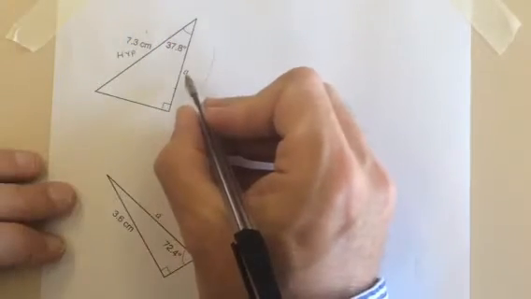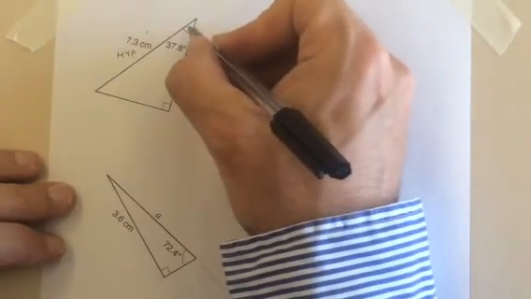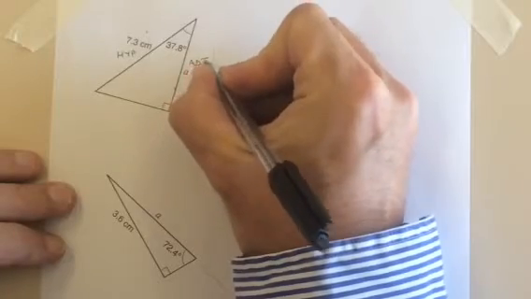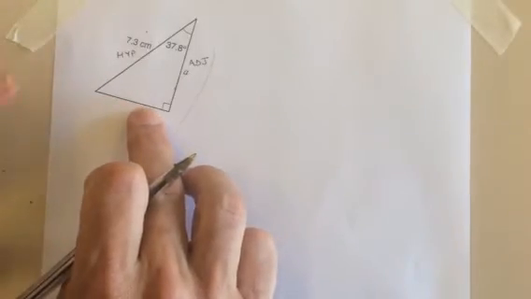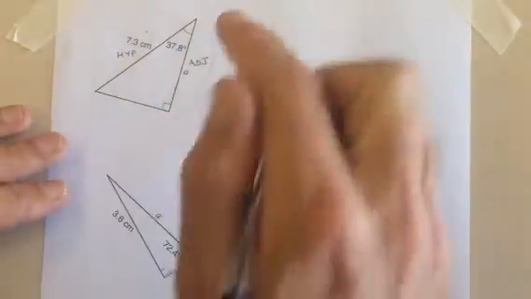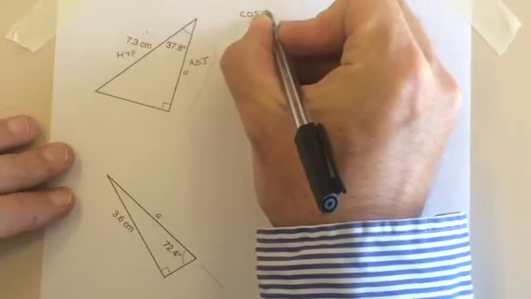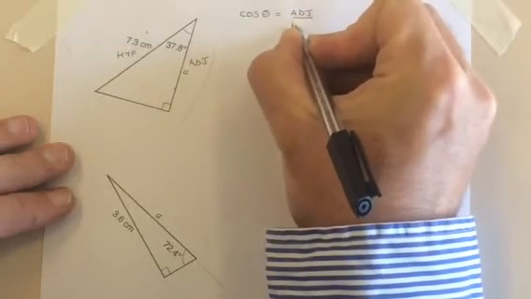And the side we want to know is A, which runs along this side and touches the angle, so is adjacent to the angle. So we've got the adjacent and the hypotenuse. I don't label the third side, it'll only confuse me if I do. So adjacent and hypotenuse, that means I'm using cos. So cos theta equals adjacent over hypotenuse.